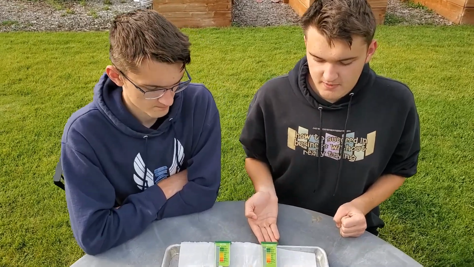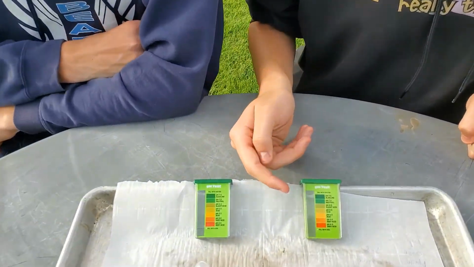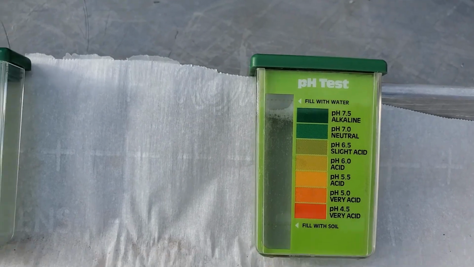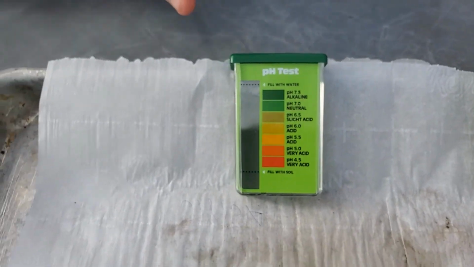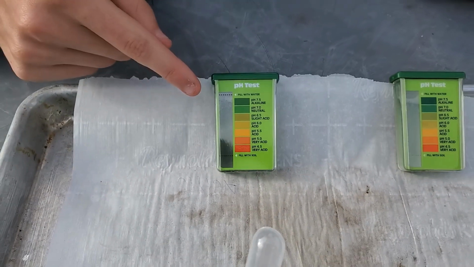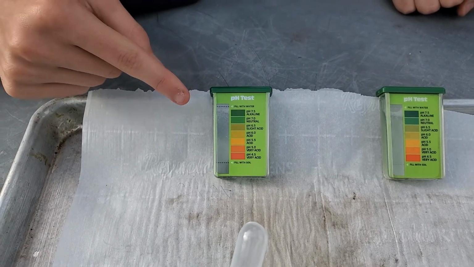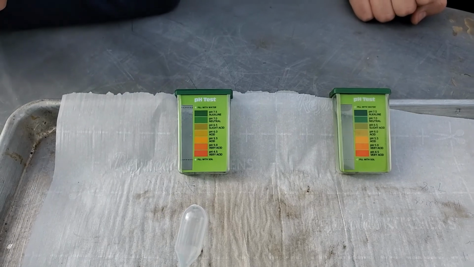As you can see, the first sample has more of a green color, which corresponds with a neutral pH. And sample 2 resulted in acidity levels between 6.0 and 6.5, which is more acidic than sample 1.